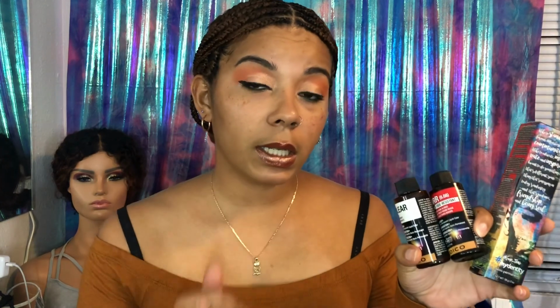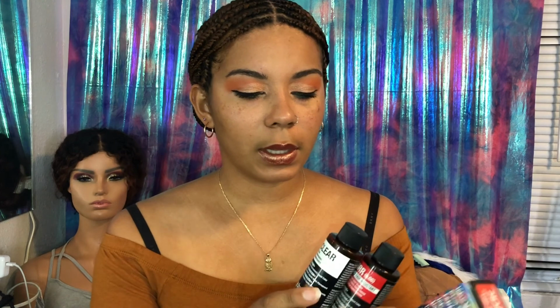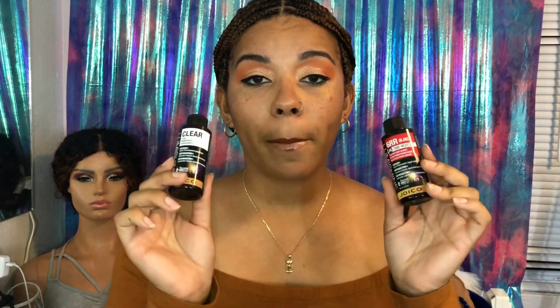Now we're going to go into the demi-permanent. These are currently the demi-permanent that I have available. So this right here, the Joico's Lumi Shine, this is a demi-permanent liquid color. These are more commonly used on areas of the hair that have been previously dyed.